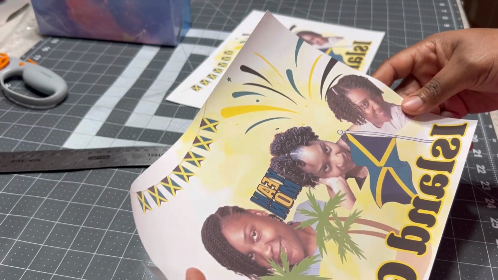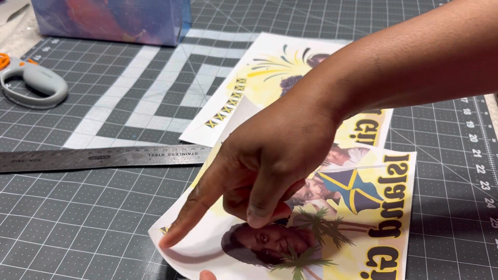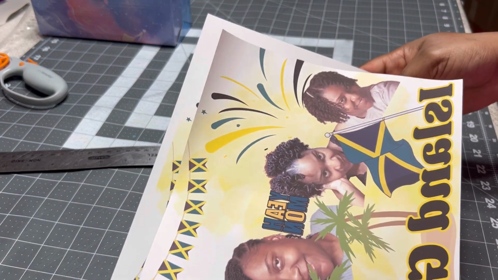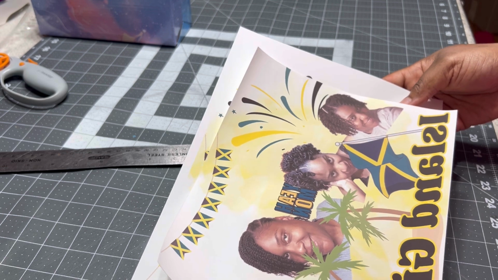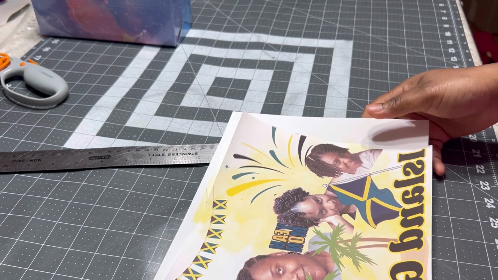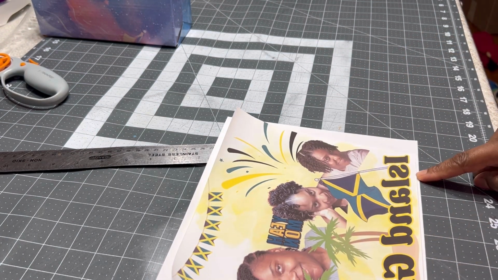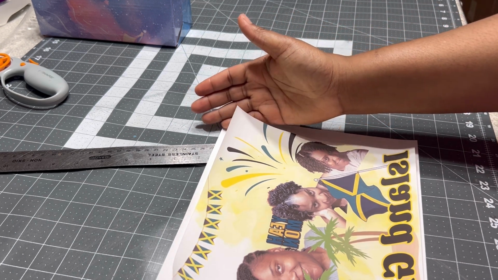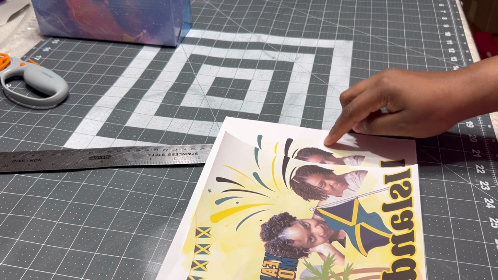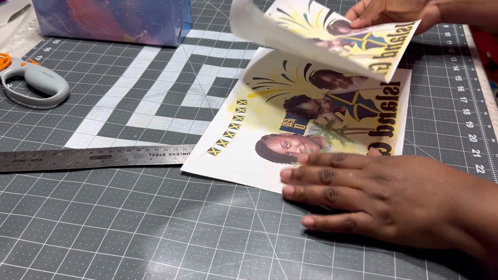All right, so I'm going to use this template as a guide to cut this one out, because this side is white and the other side also is white, so I'm not sure how much I need to cut off, especially at the top and the bottom. So what you're going to do is cut off all the white at the top, all the white at the bottom, and then cut as close as you can to the design right here. I'm going to leave the white on this side as an overlap.